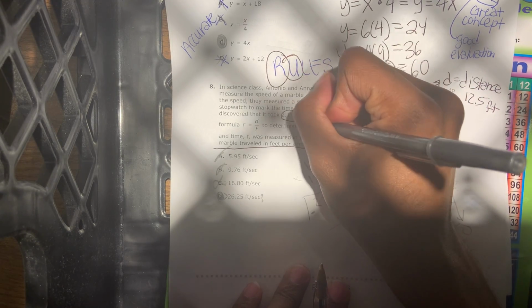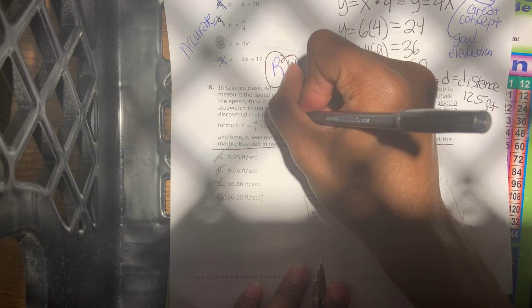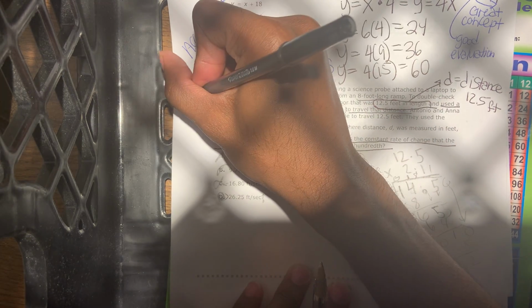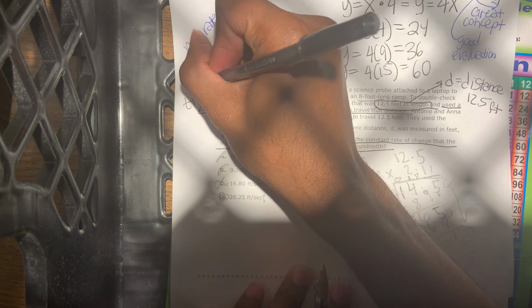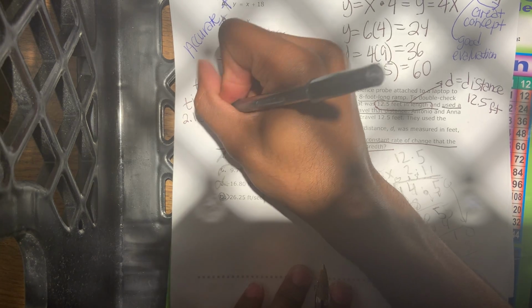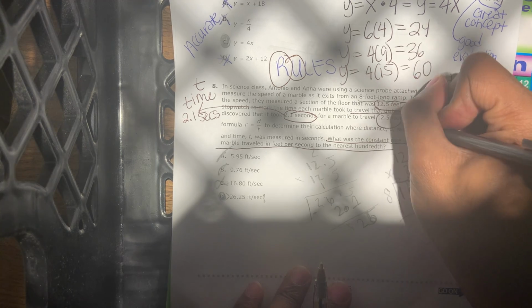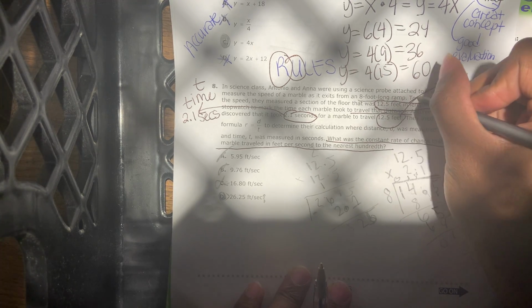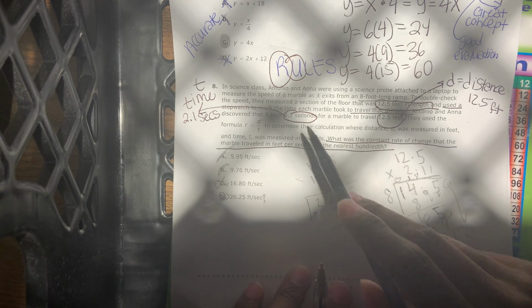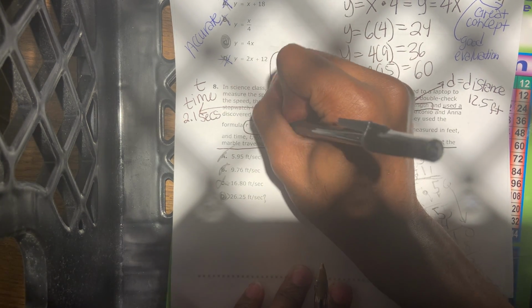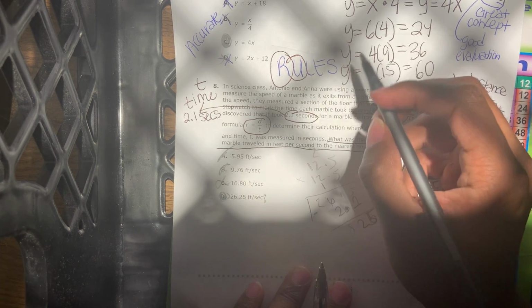And they used a stopwatch to mark the time each marble took to travel that distance. Antonio and Anna discovered that it took 2.1 seconds, okay? So we're going to circle 2.1 seconds. And this, as you might have imagined, is our time, T, 2.1 seconds, all right? For the marble to travel 12.5 feet, which we already indicated is our distance. They use the formula, this is the distance formula, the rate equals d divided by t.